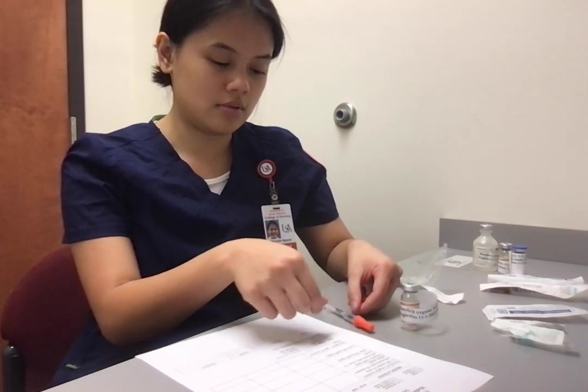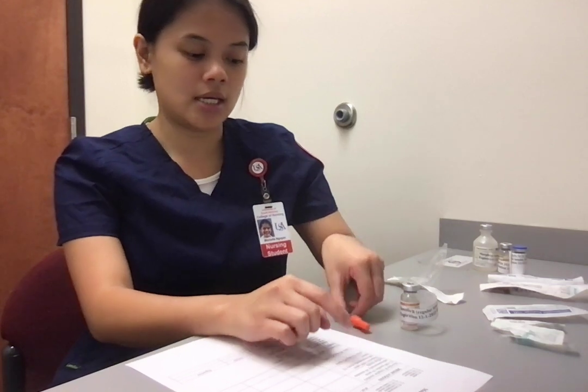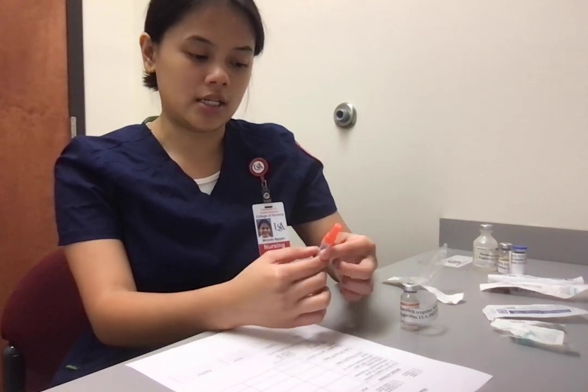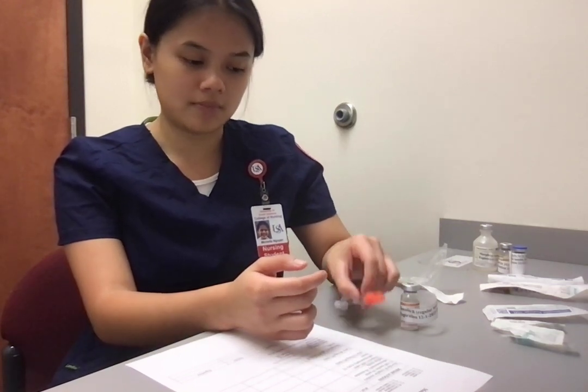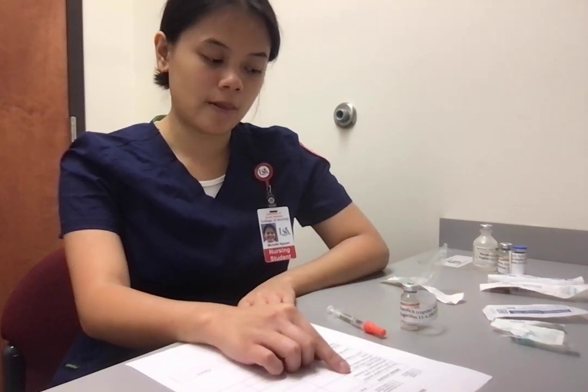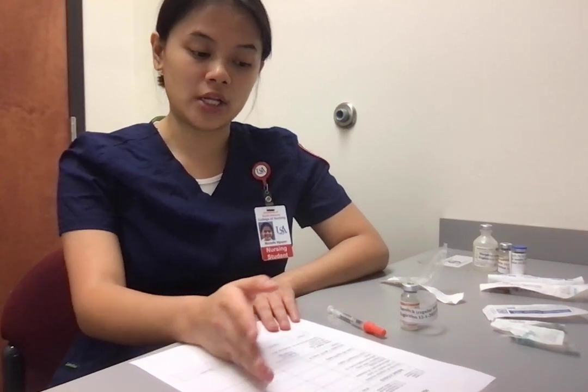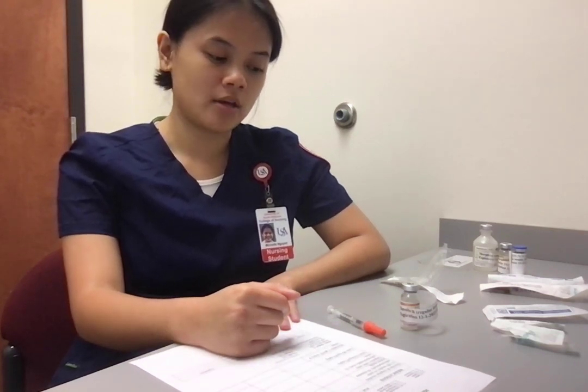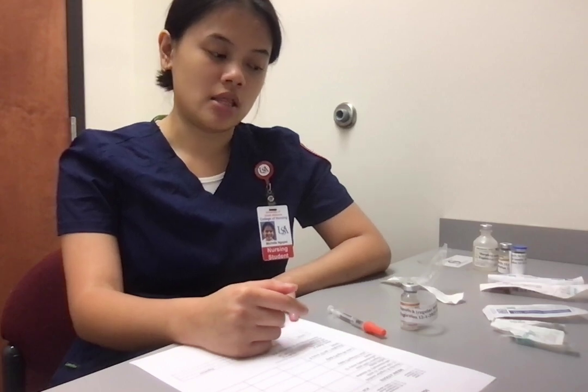Right route subcutaneously using a 29G insulin syringe. Right time 30 minutes before meals. Right indication, his blood sugar levels are regulated, and right documentation that all legal prescriptions are included.